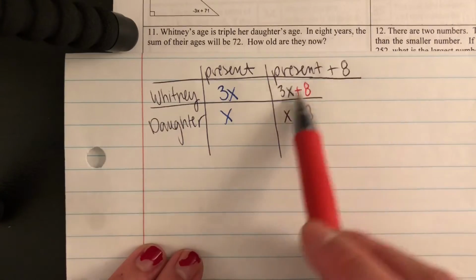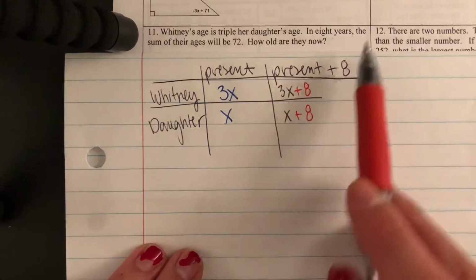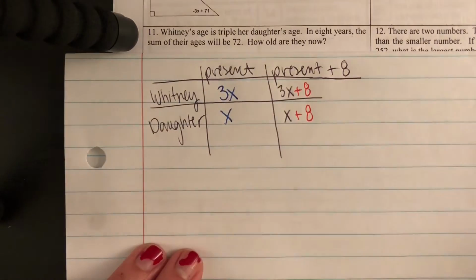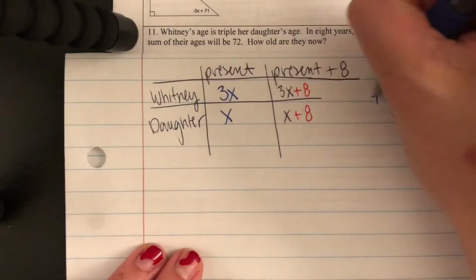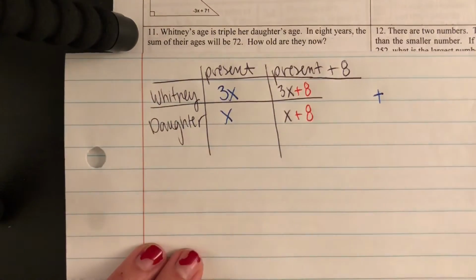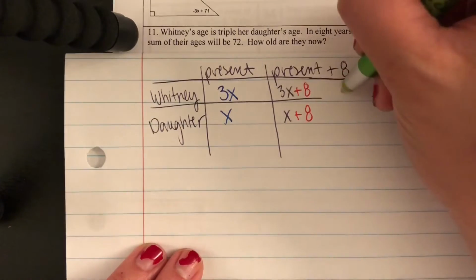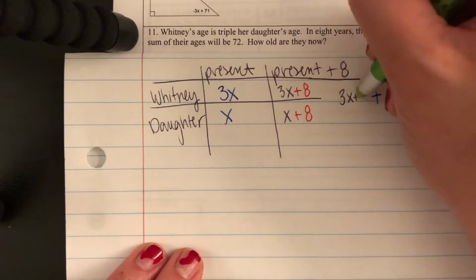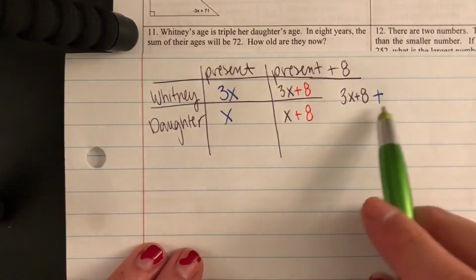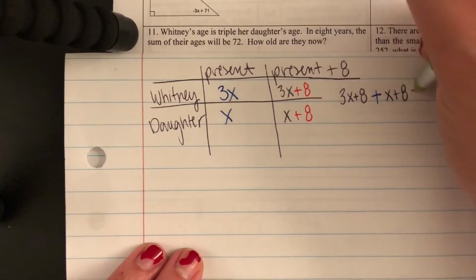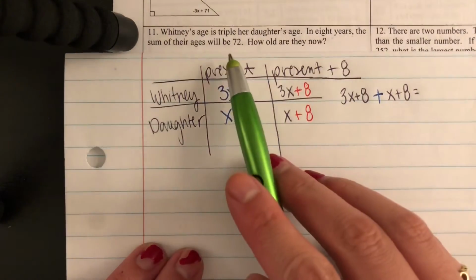In 8 years, so in this column, the sum of their ages will be 72. Sum means addition. So I'm going to add Whitney and her daughter's age in 8 years. So I have right here 3X plus 8, and I'm going to add it to her daughter's age, which is 8 plus X. And it says the sum of it will be 72.